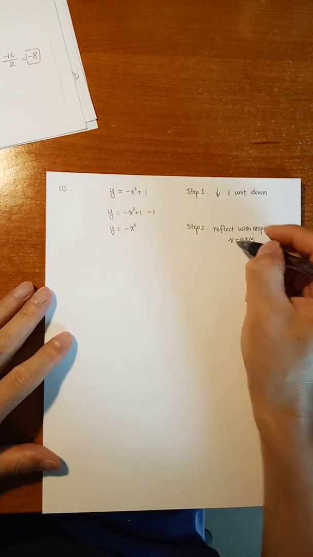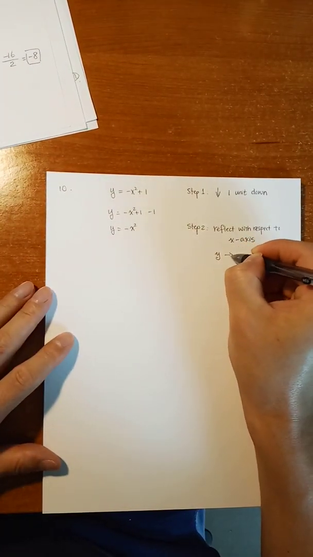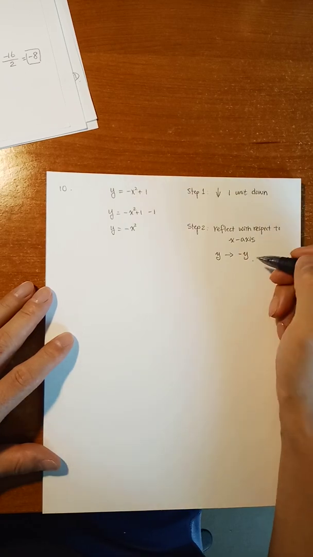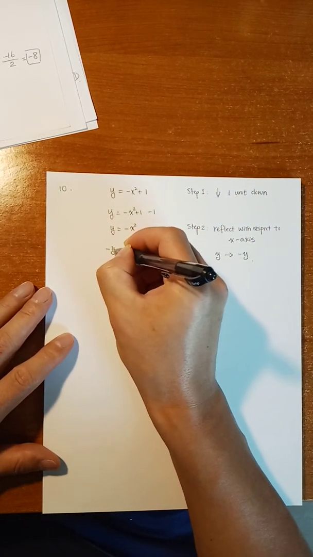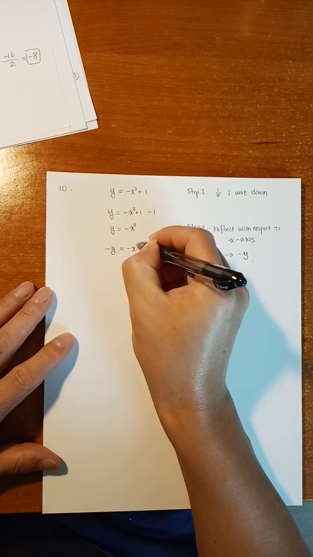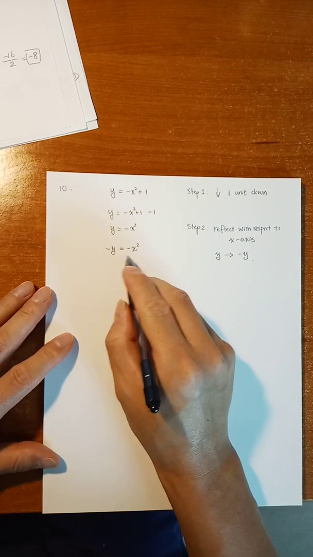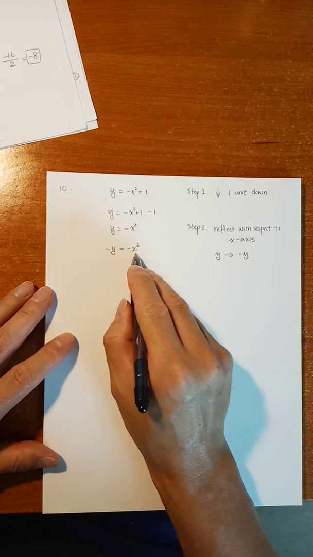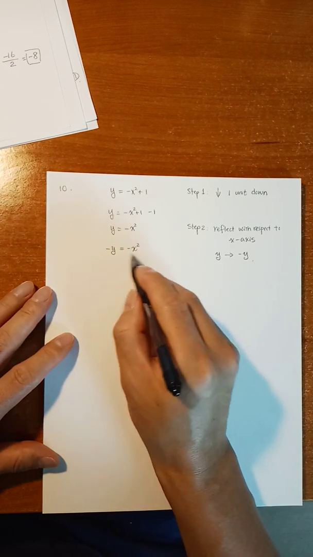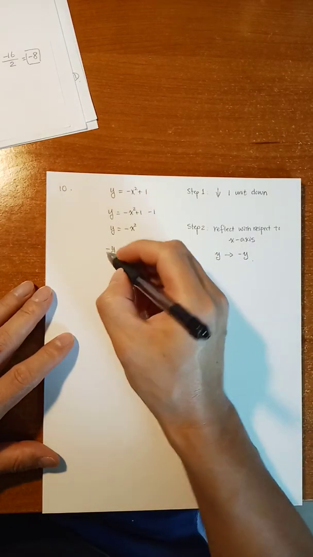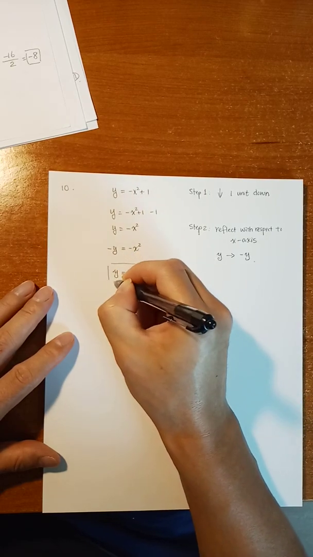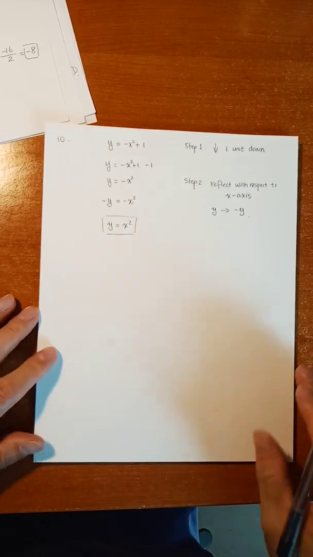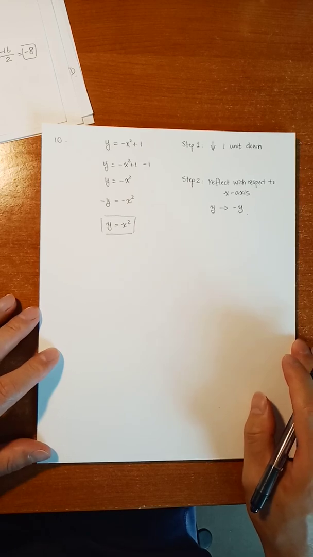When you flip this, you change y to negative y. Y becomes negative y, x does not change. So it's just negative y is equal to negative x squared. You cancel the two negative signs from both sides. You get y is x squared. So that's the new function. That's our answer.